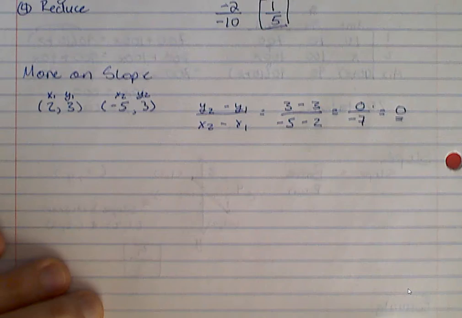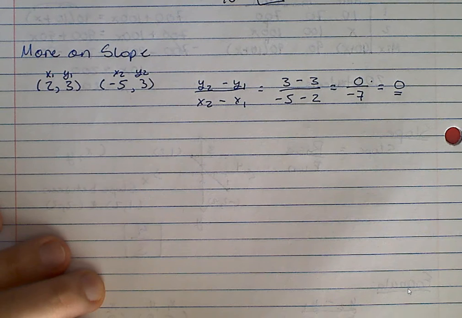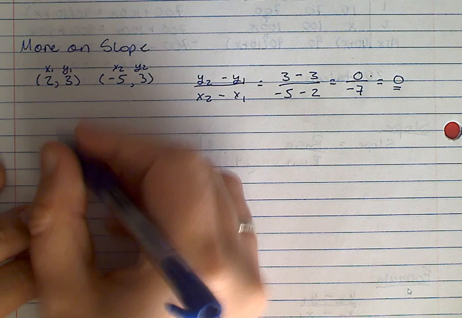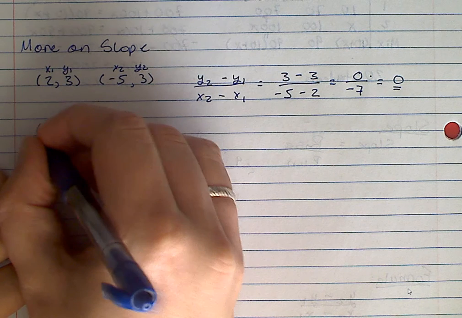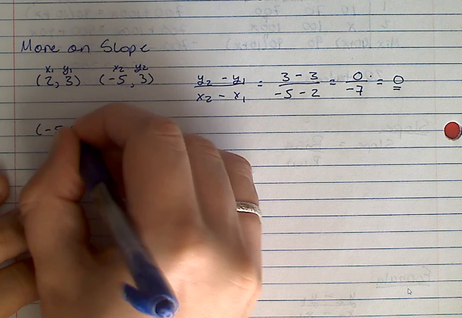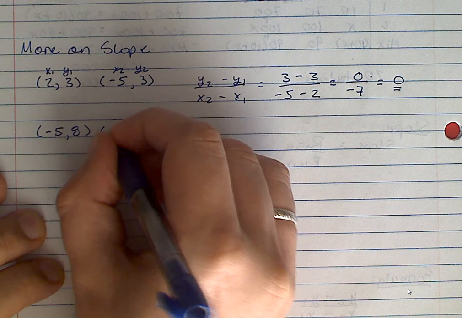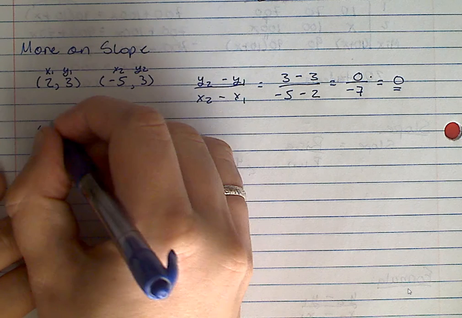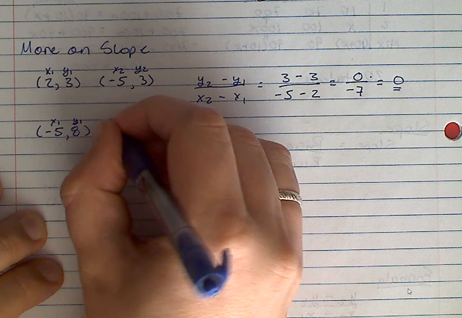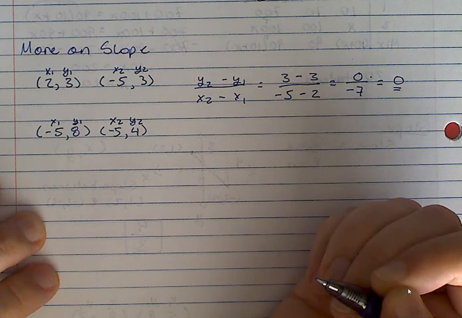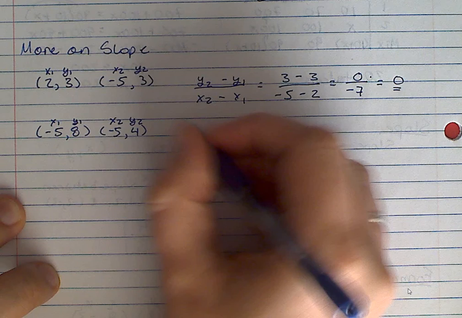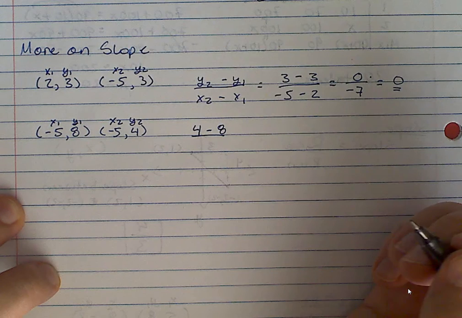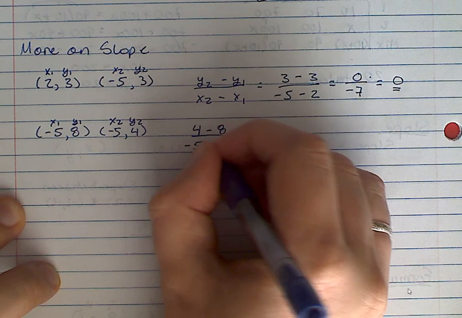If 0 is on the bottom, this is one of the parts of math where things get a little weird and trippy. So let's take a look at a different example where I had, let's say, (-5, 8) and (-5, 4). I'm trying to find the slope between these 2 points. So here's x1, y1, and here's x2, y2. Using the formula again, I'm going to do 4 minus 8 over -5 minus -5.